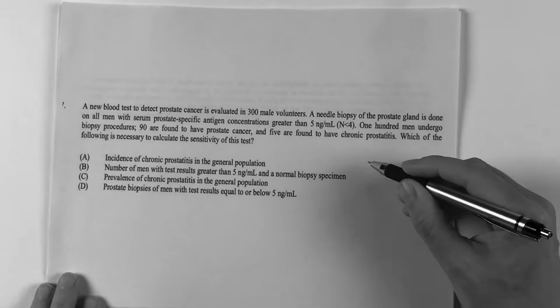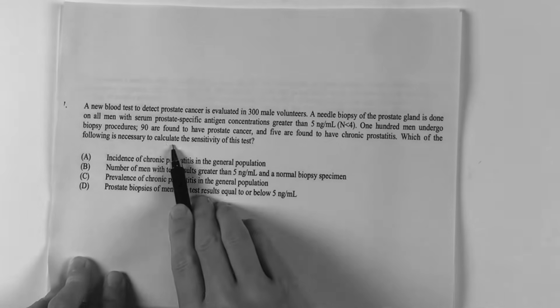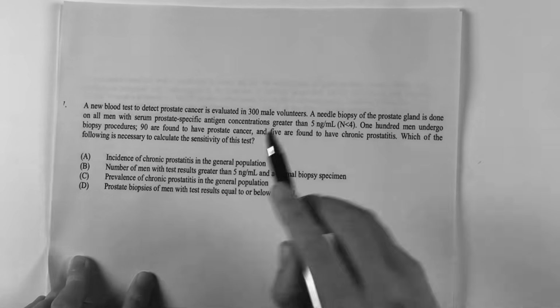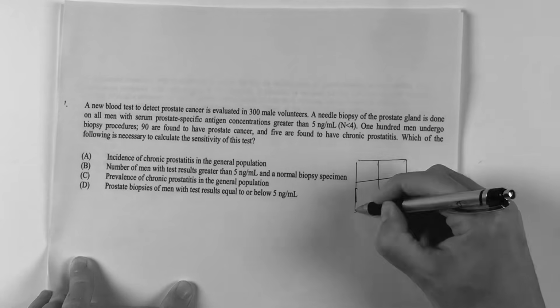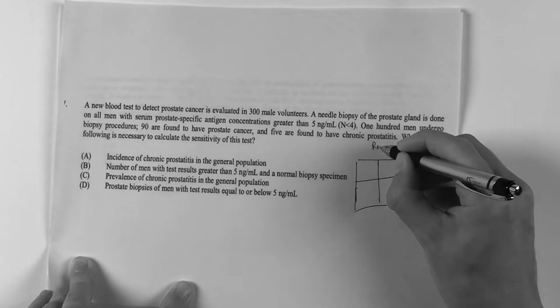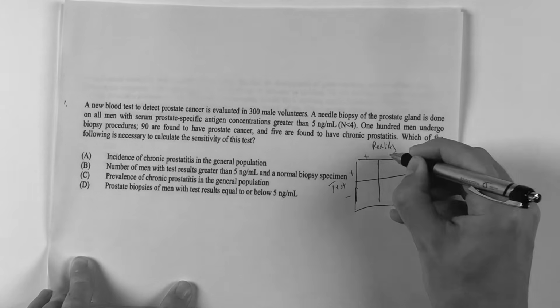Alright guys, so let's go a little bit quicker. It says, which of the following is necessary to calculate sensitivity of this test? Now, whenever I see the word sensitivity or specificity or positive value, we're always going to draw the box, okay? And I'll just put reality and the test, positive, negative.